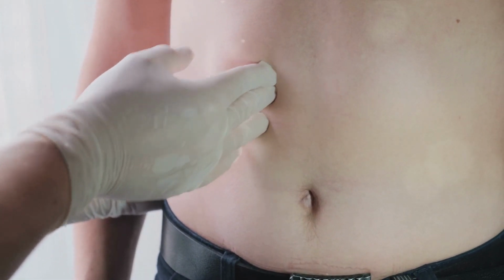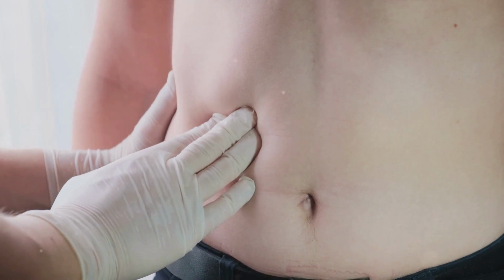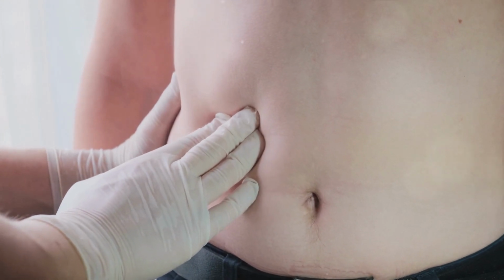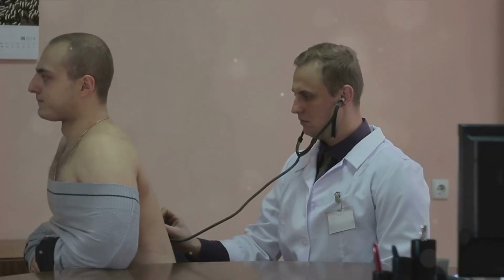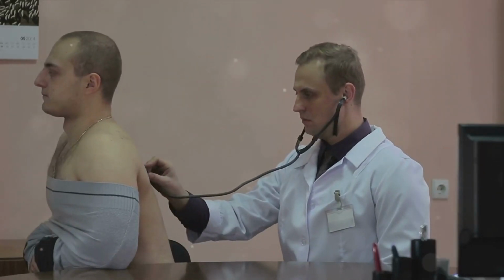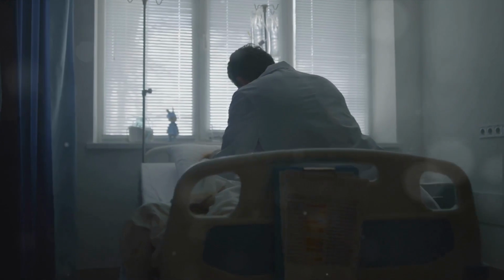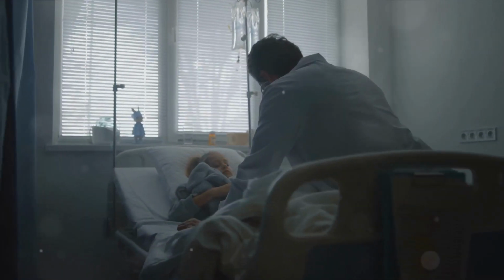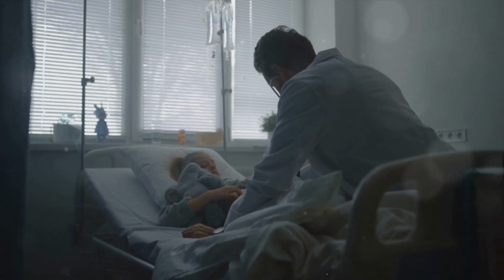Next, we move to auscultation. Using your stethoscope, listen for bowel sounds in all 4 quadrants of the abdomen. Normal bowel sounds are gurgling noises that occur irregularly anywhere from 5 to 30 times per minute. Absence of bowel sounds could indicate a serious condition such as bowel obstruction.